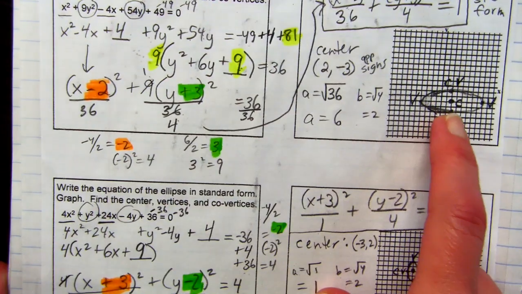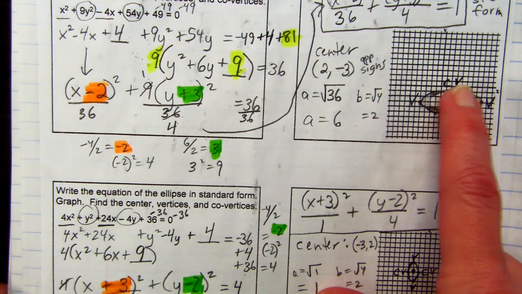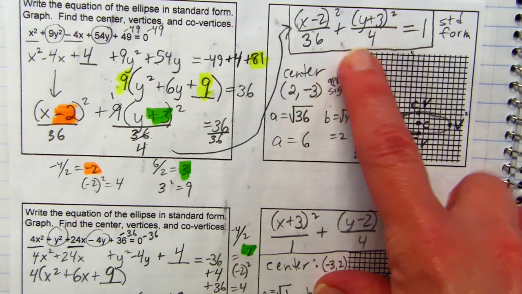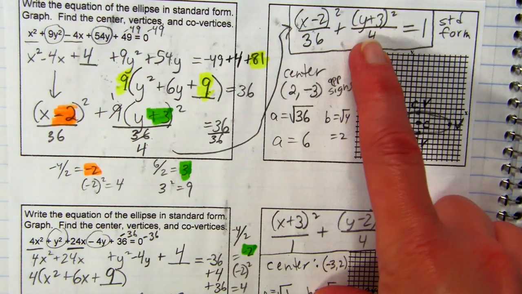I don't want to scare you, I'm just explaining. So when we do some of this stuff, that's not a function. It's not a y equals equation. That's what the equation of an ellipse looks like on the end.